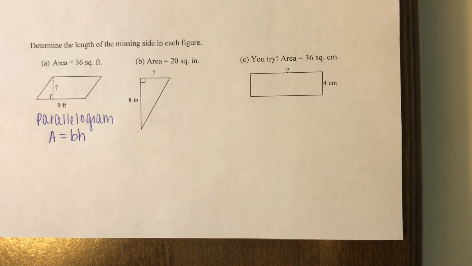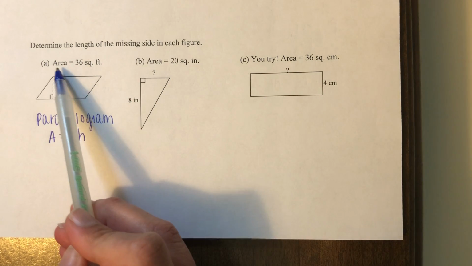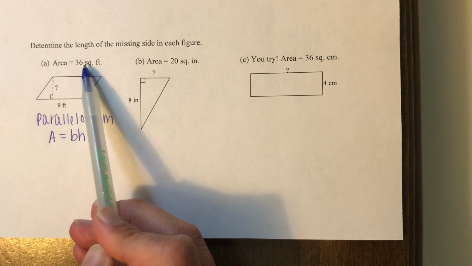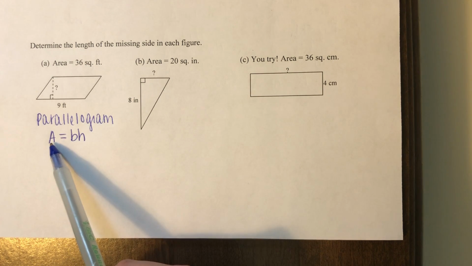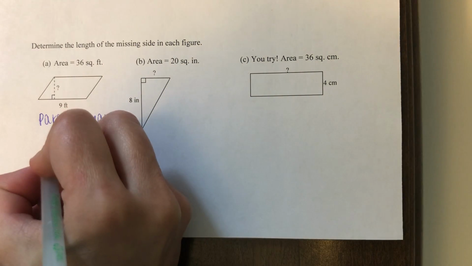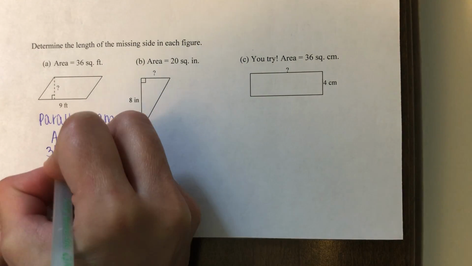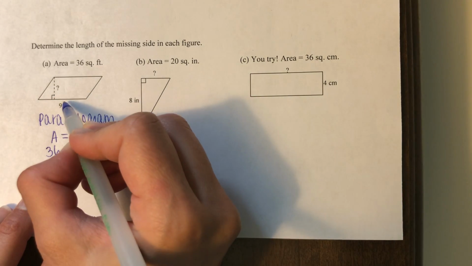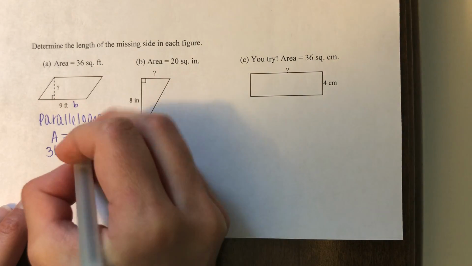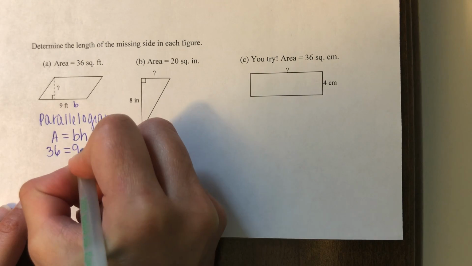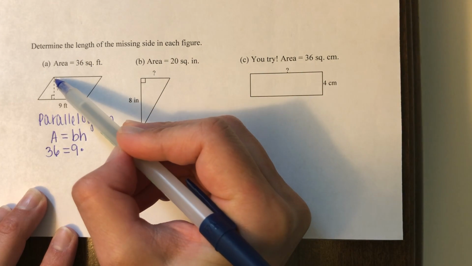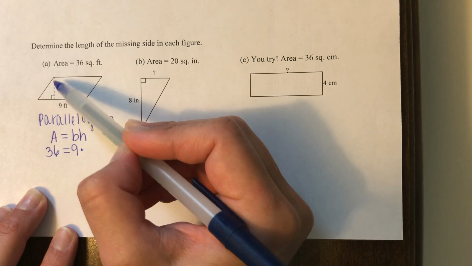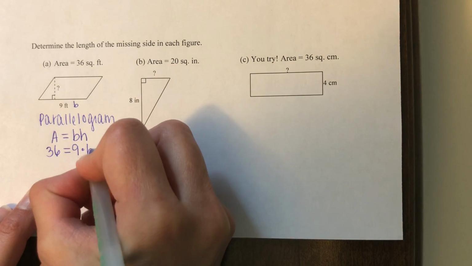All right, now we're gonna substitute. So let's take a look. Next to the letter A, it tells us the area. So this is the very first time we're gonna plug a number in for that capital A. So in for that capital A goes 36. Bring down my equal sign. The base, if I go to the picture, the base in this picture is 9. Times the height, that's straight up and down, ooh, it has a question mark. That's what we're looking for. We don't know the height. I'm gonna leave it as H.